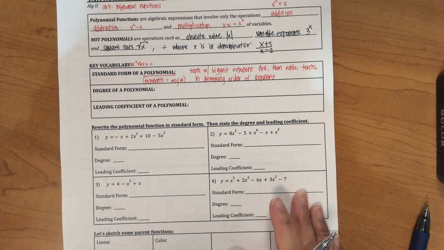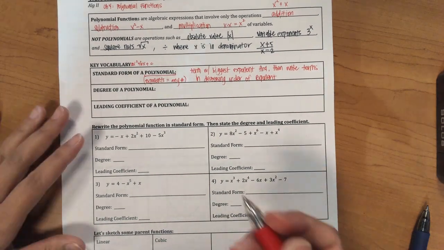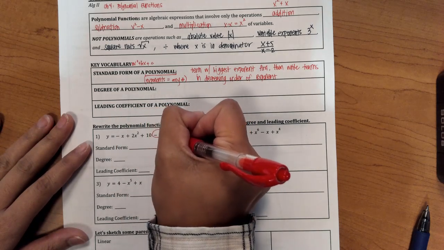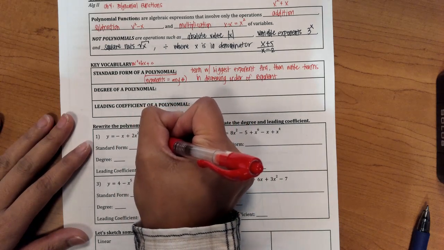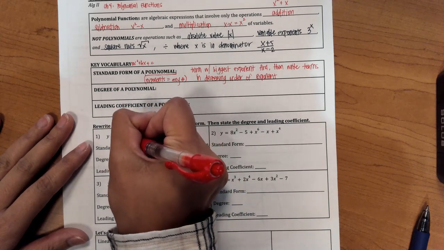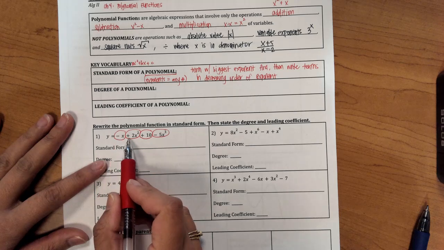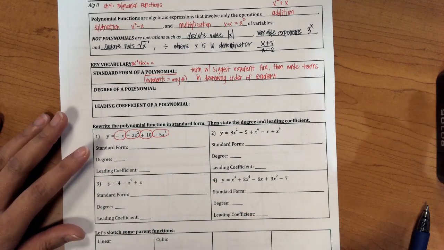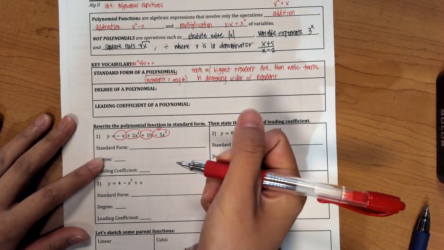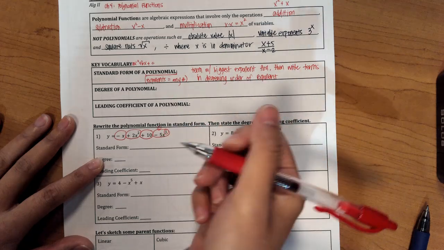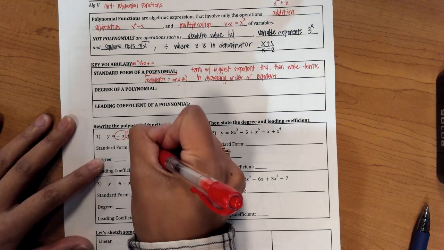If I gave you an equation or a function that's all mixed up, what you need to do is make sure that you take the sign with each one. Okay, so the first thing is to recognize how many terms there are here. There are 5 terms. Notice I'm circling the positive or negative in front of each one. And our job is to put it in order with the biggest one first. So that'll be this one, right? Because 3 is the biggest. It's this one. Okay, so I'll have negative 5x cubed.